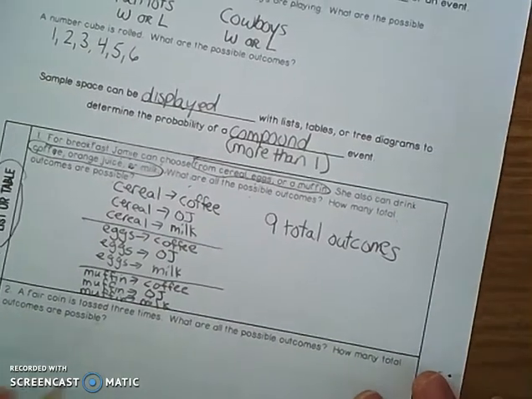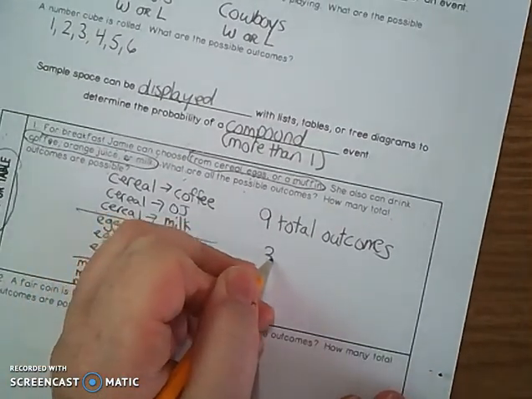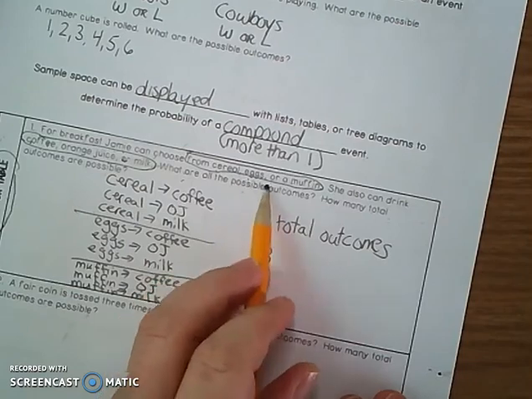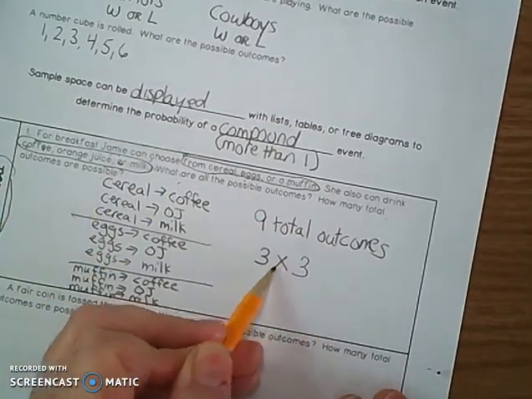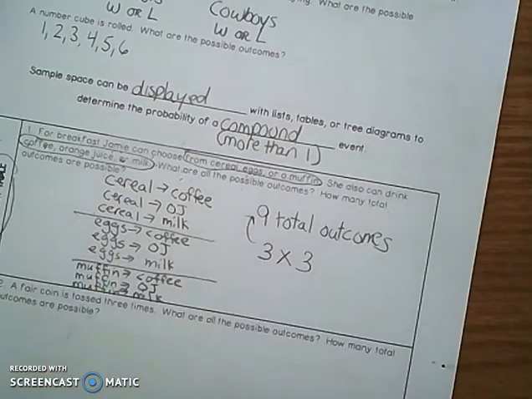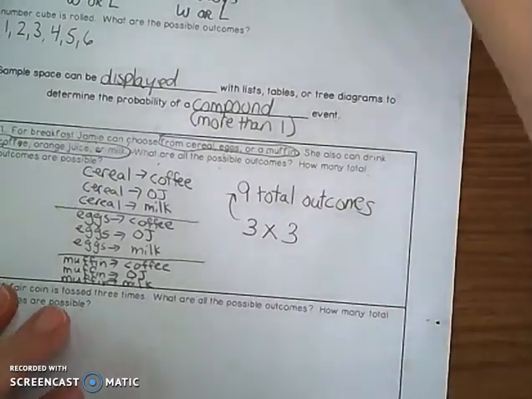And here's kind of a trick. She had 3 foods to choose from, and 3 drinks. Well, if you multiply those together, you get 9. All right? So let's look at the next one.